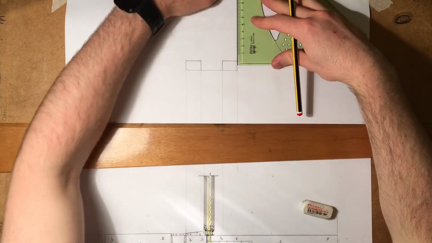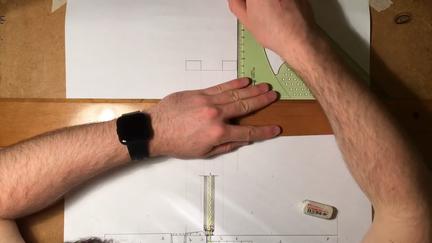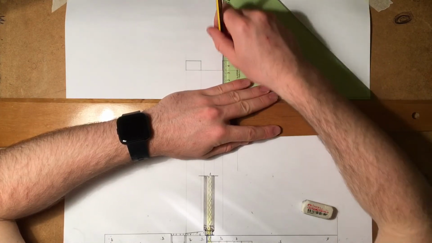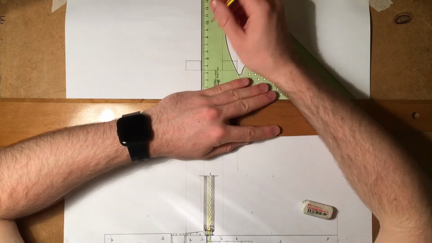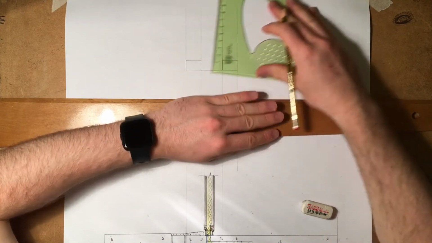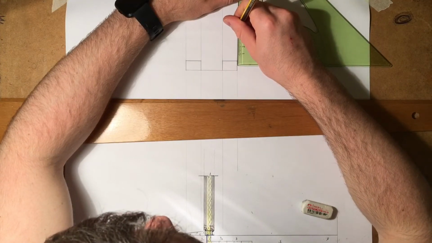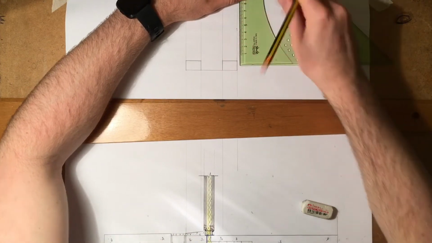Right. Up on top of that then, I'm going to continue on my blockwork up at top, alright. I'm going to a height of 43mm. 2mm again for mortar.